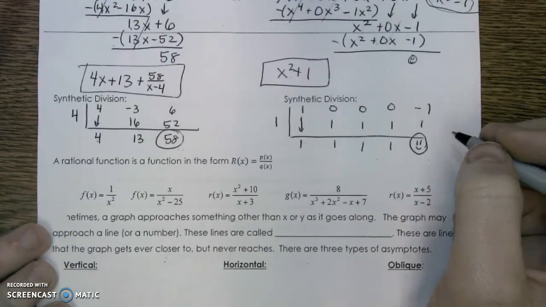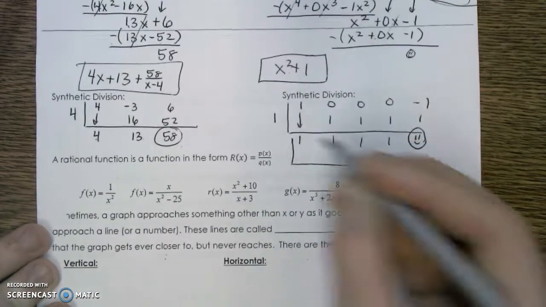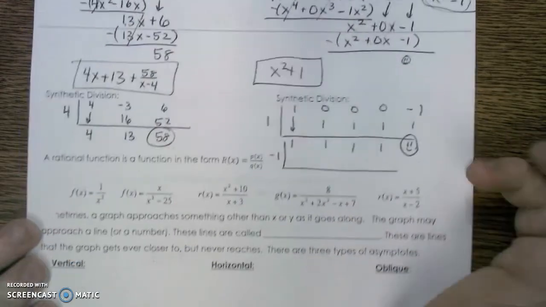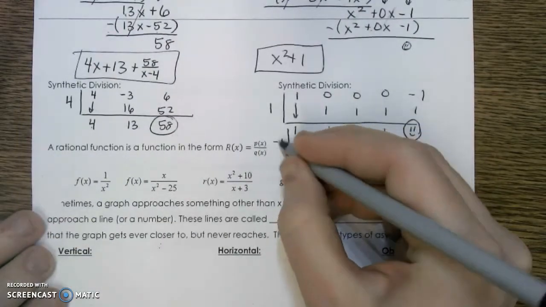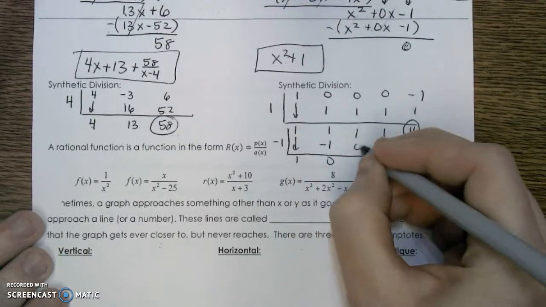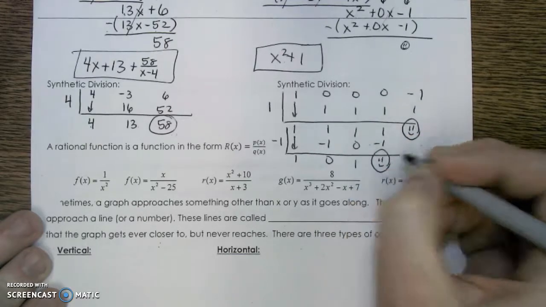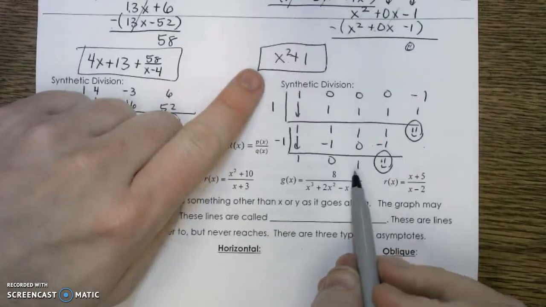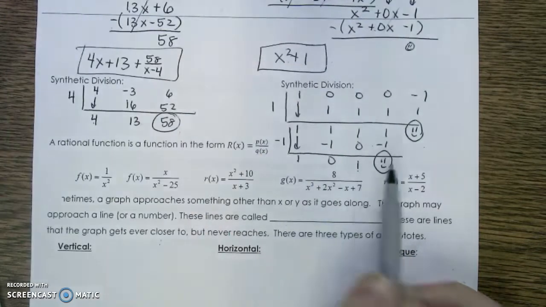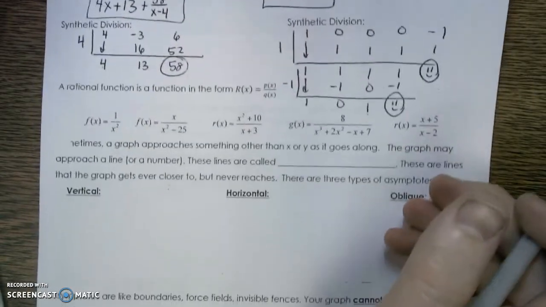Then I know negative 1 is going to come out too, so we're going to take out negative 1. Again, that's because of this up here. And you start by bringing down your 1, multiplying, add your column, multiply, add your column, multiply, you get remainder 0 again. And you can see that we get the same answer that we got before, an x squared plus 1. So that's just a little review of dividing.